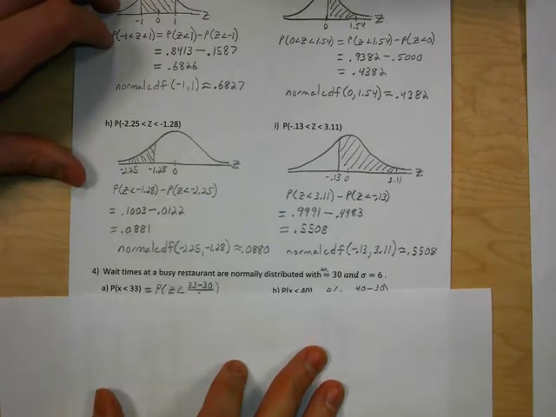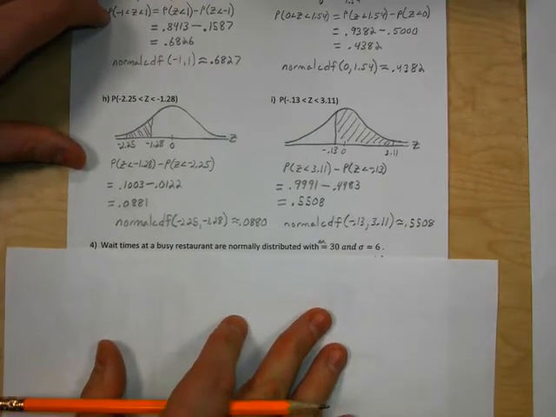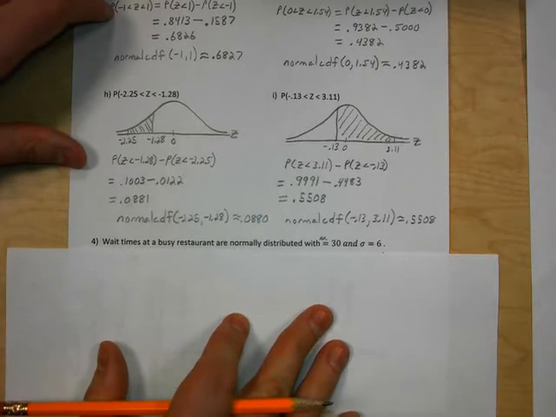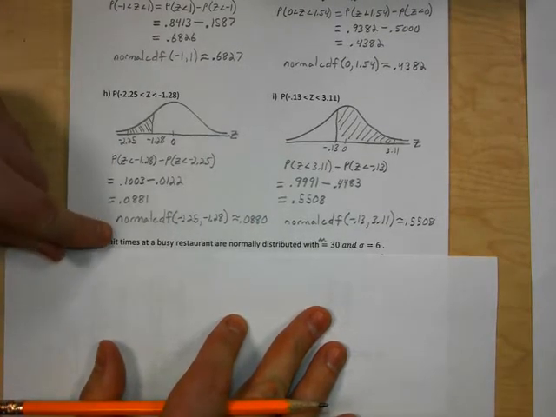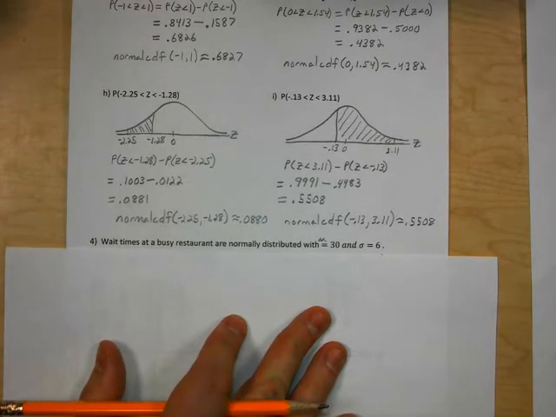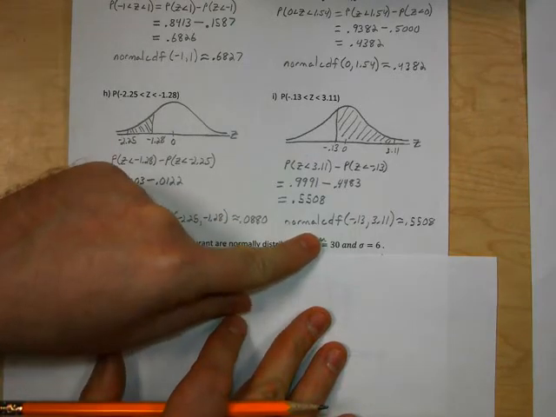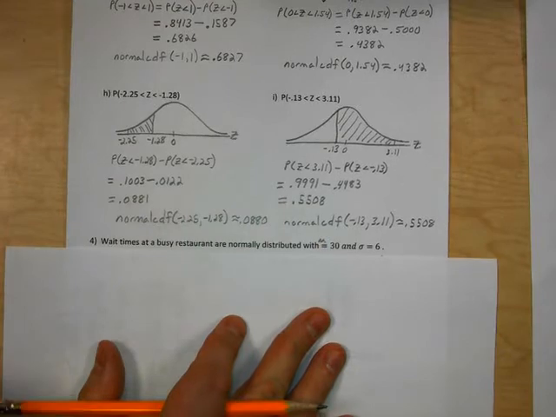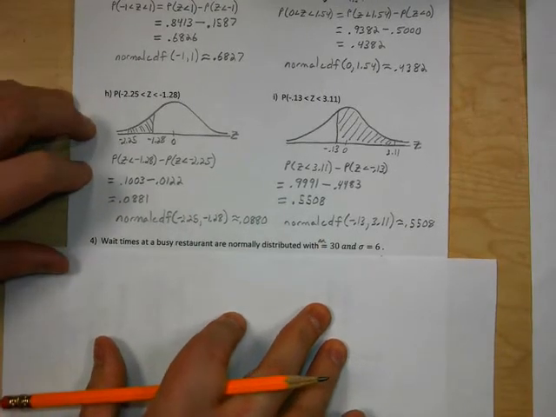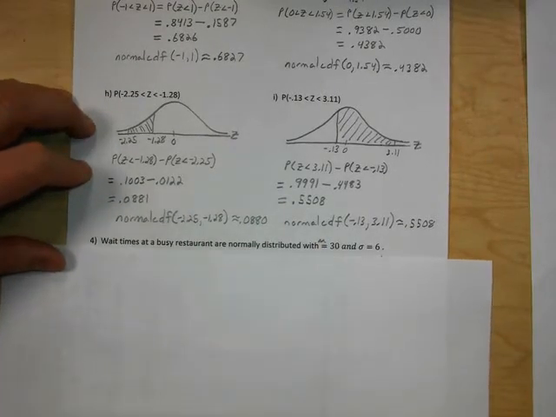Okay, then I'm going to move along to the next part here. Okay, question number 4. We're going to go back to the wait times at a busy restaurant being normally distributed. There's a typo there that should say the mu, or the mean, is 30 and the standard deviation is 6. Okay, so this goes back to the example that we did in the last video.